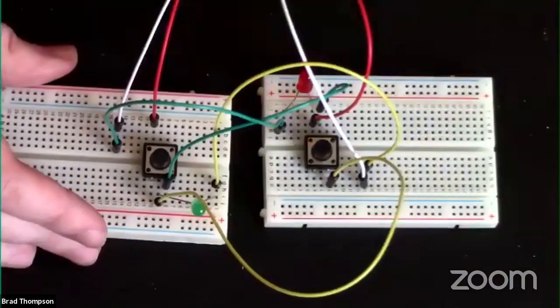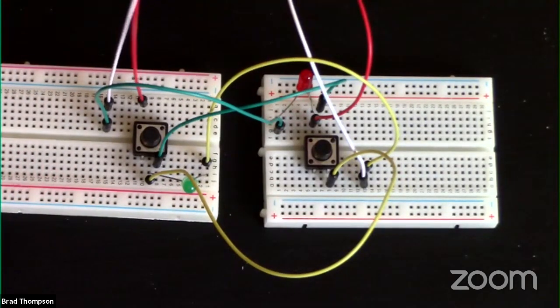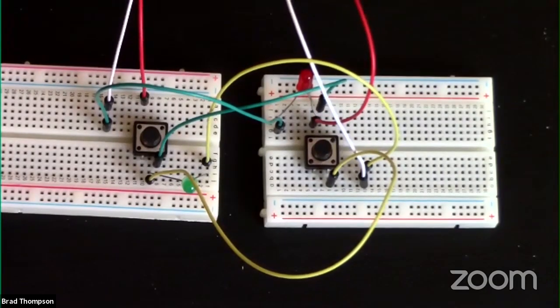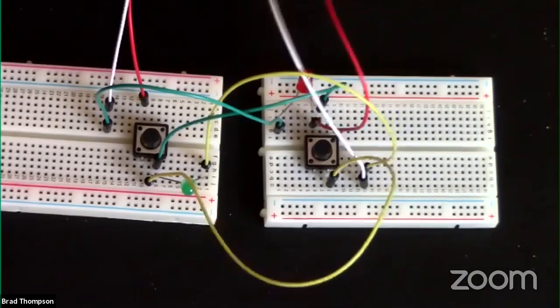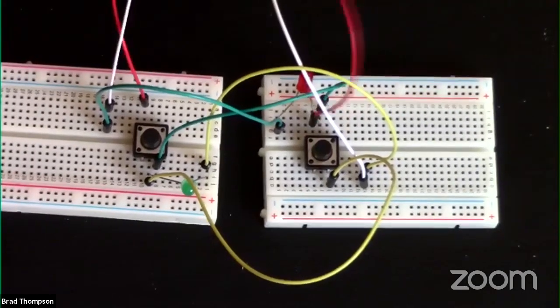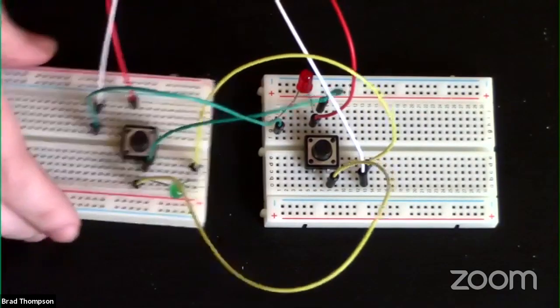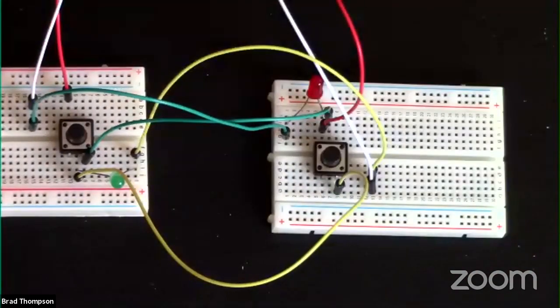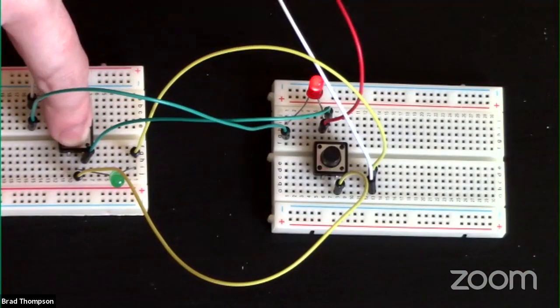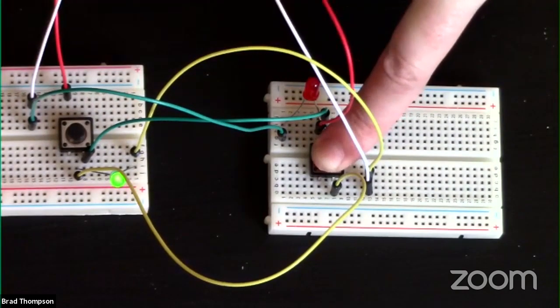So let's talk about telegraphs or telegraph-like circuits. Here, I pre-built basically a very simple telegraph. Works going both directions. Plug my power supply wires in here real quick. So when I push this button over here, the red LED lights up. When I push this button over here, the green LED lights up.